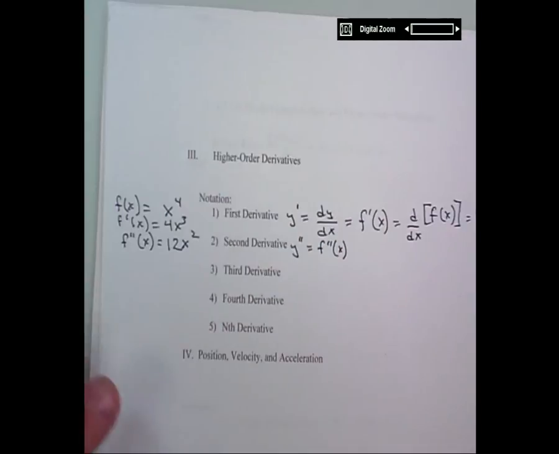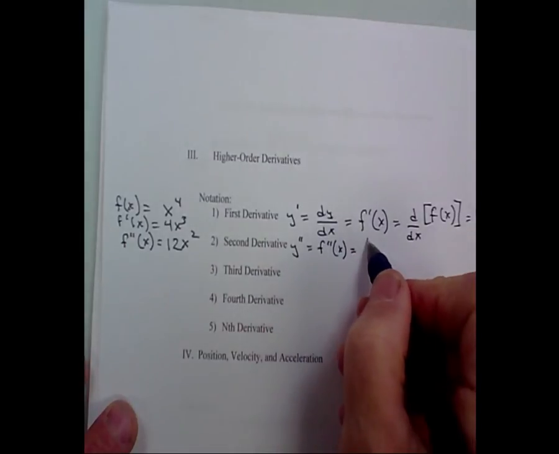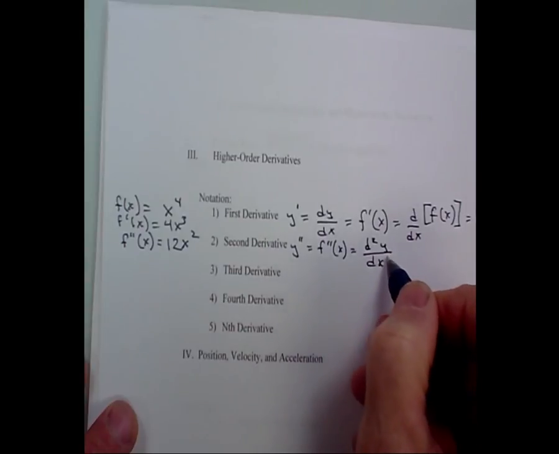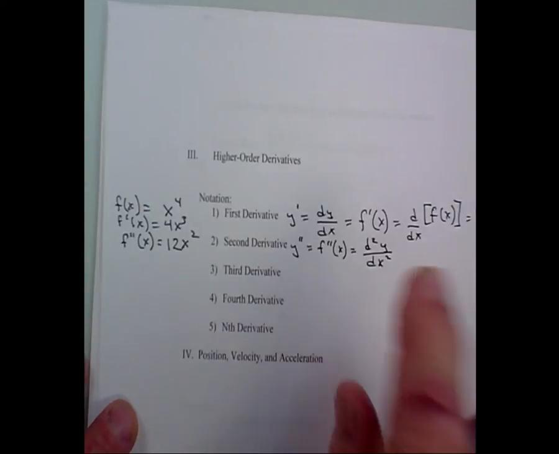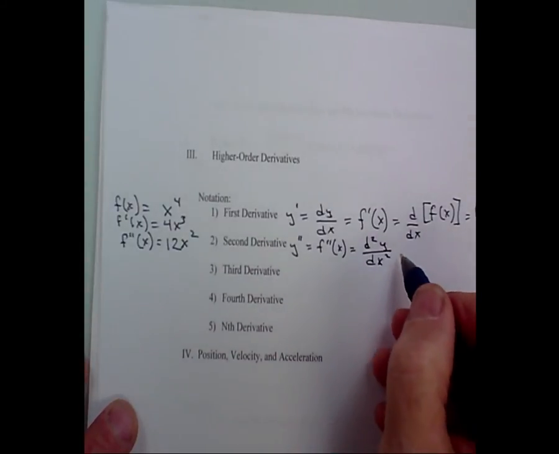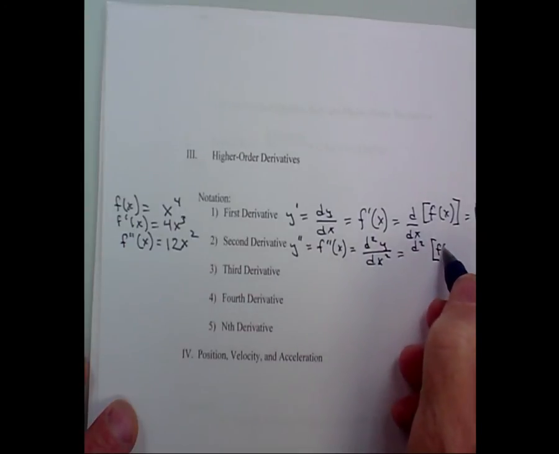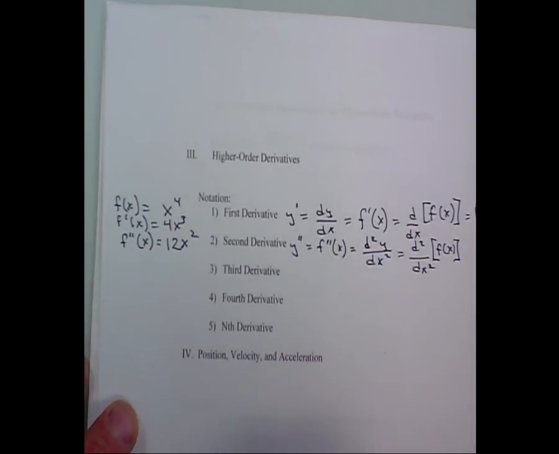So, another way to write this, again, that does not mean you're squaring the derivative. It means you're taking the derivative of the derivative. Or it can look like this. Or it can look like this.